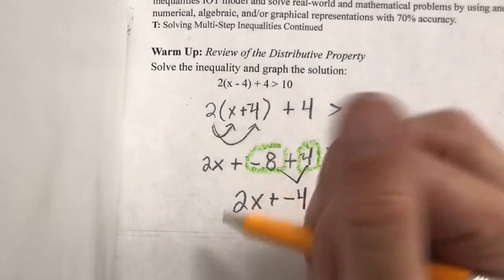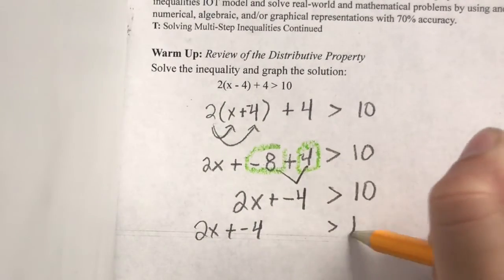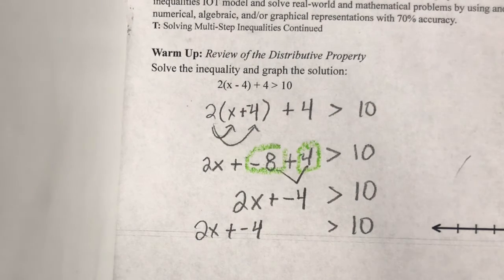Okay, so now I have 2x plus negative 4 is greater than 10. And I need to solve the resulting inequality that I have. So here I have 2x plus negative 4, and I want to undo adding a negative 4. I can undo adding a negative 4 by subtracting negative 4, but subtracting a negative just becomes a positive.